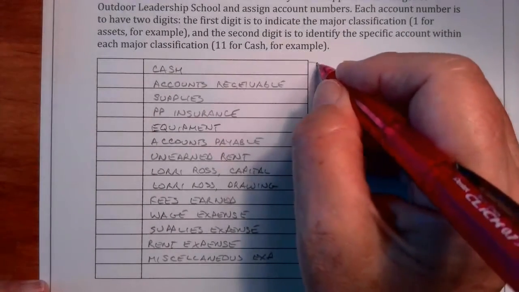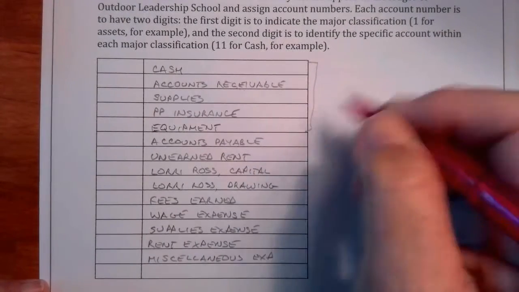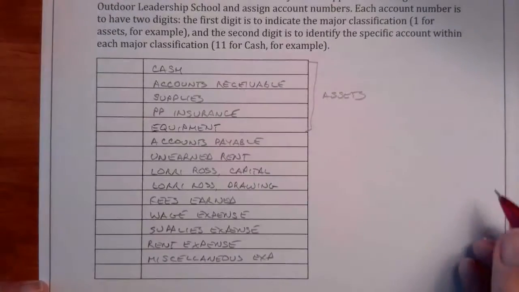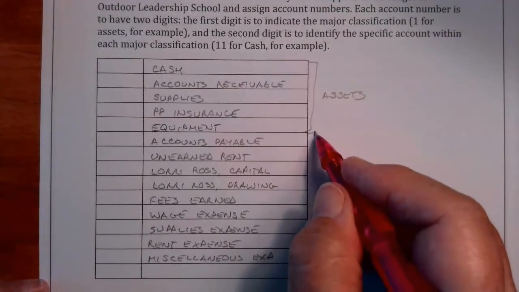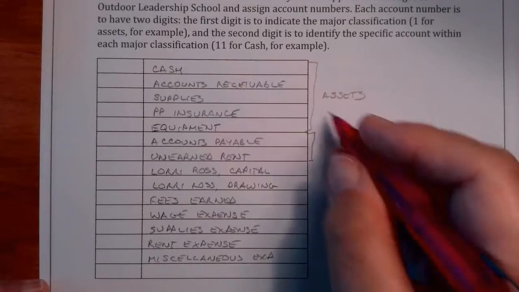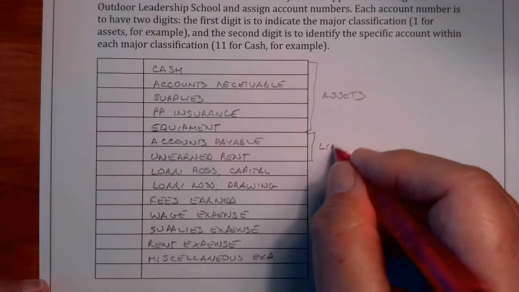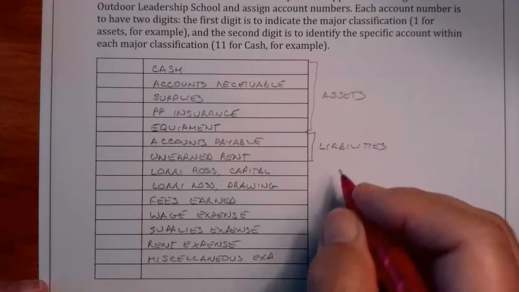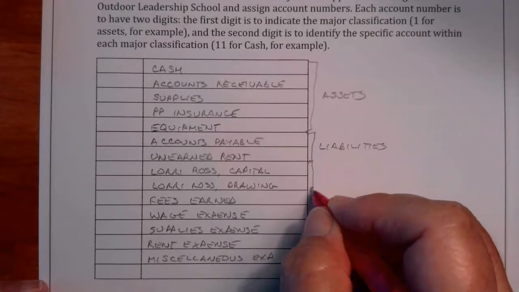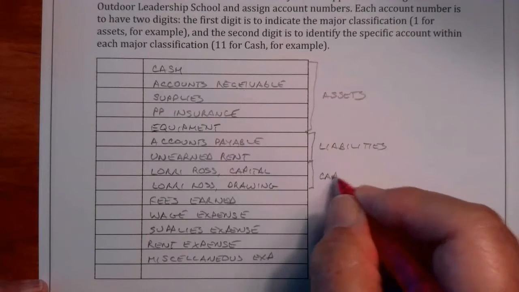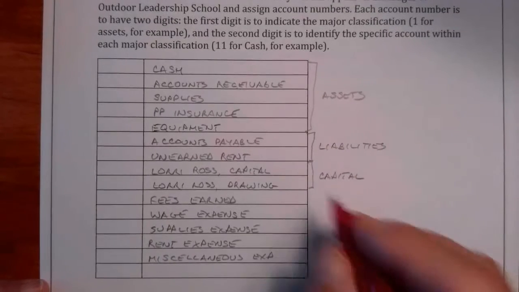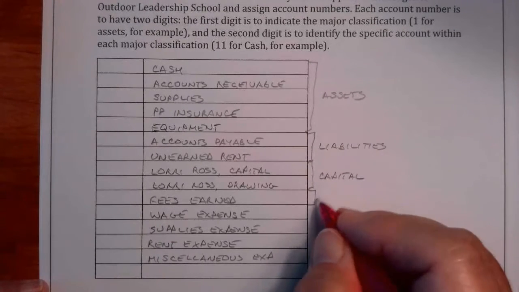These accounts are all assets. Okay? My accounts payable and unearned rent are liabilities. And these are my capital accounts. The reason I'm doing this is because this will determine how we number the accounts. Okay, fees earned. This is revenue.